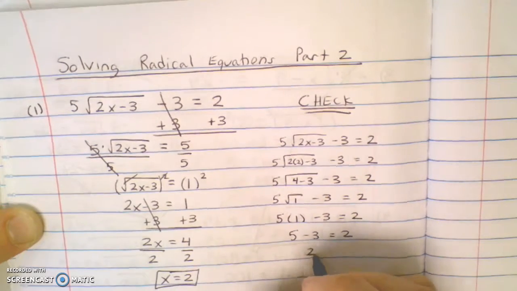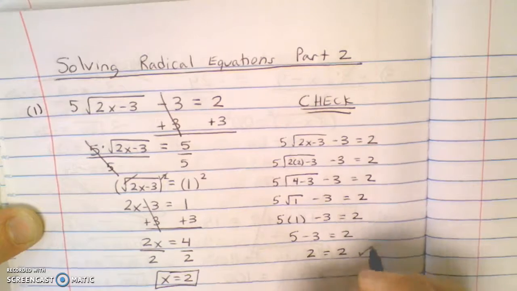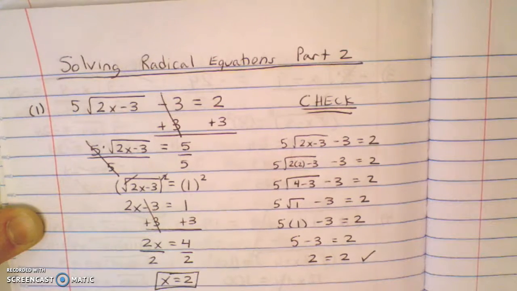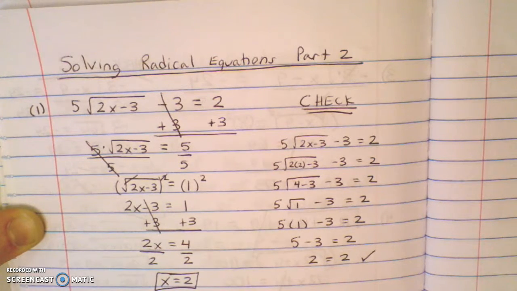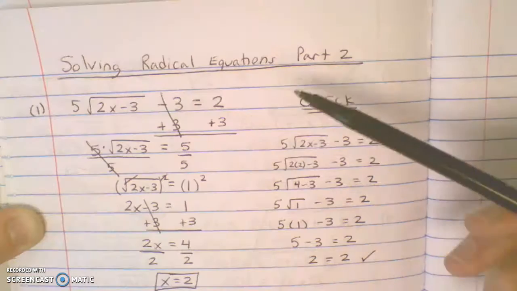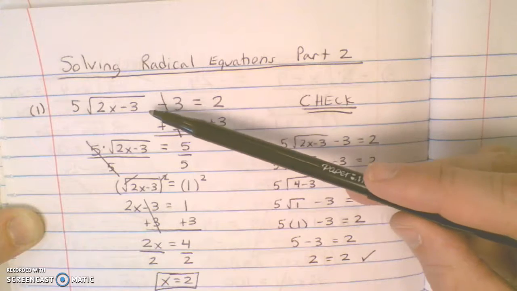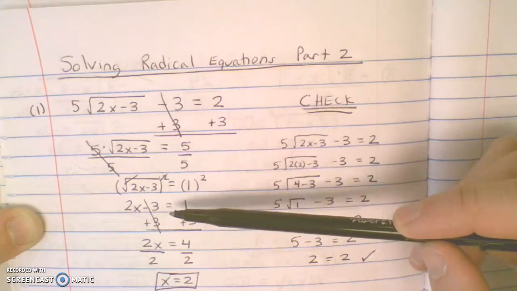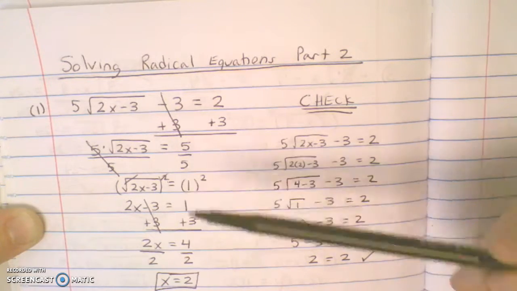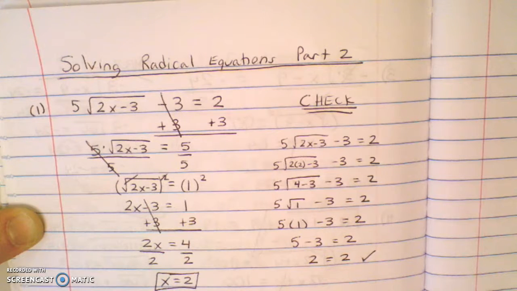And 5 minus 3 is indeed 2. So the solution checks out. So just a couple extra steps here, but it's still just solving. You're undoing until you get the radical by itself, and then you take the square on both sides, and then check your answer by plugging it back in.